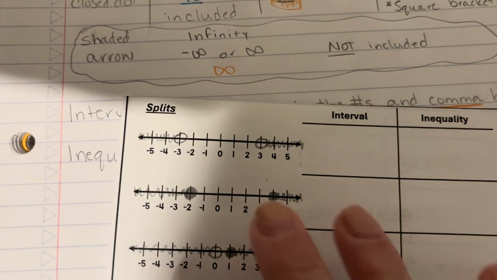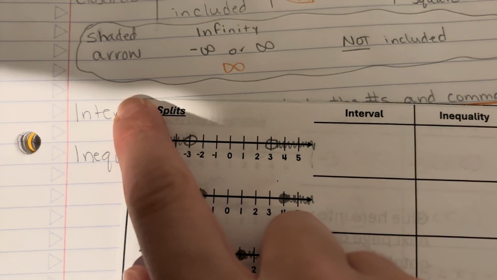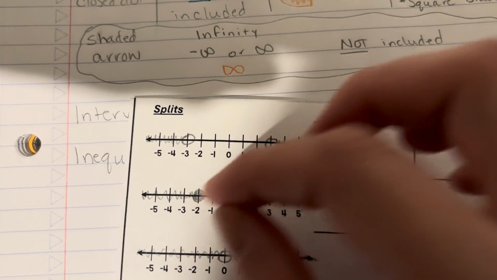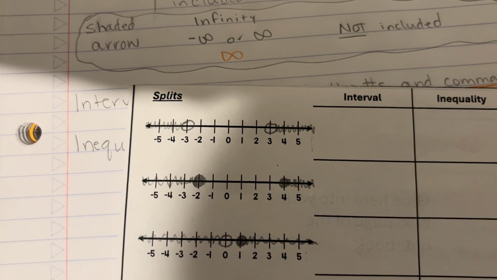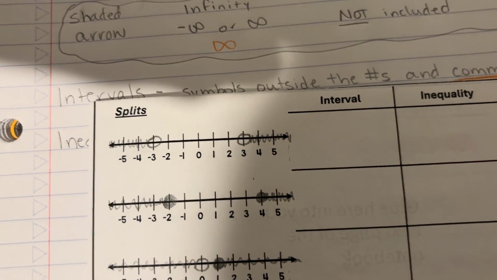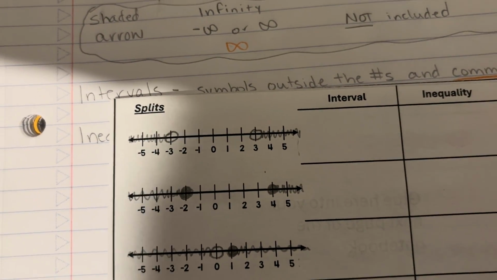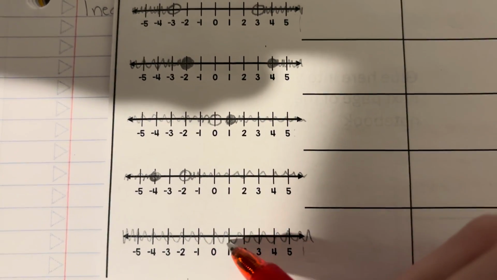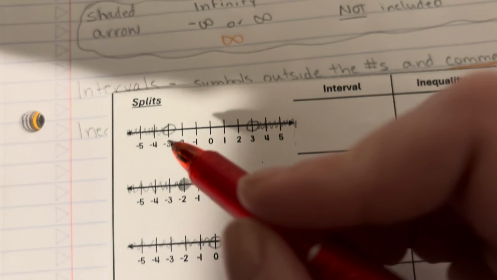All right, next, we got splits. Now, there is a technical notation to use for splits. I'm not going to provide that here, but there is one. So in all the splits, right, notice how there's a bunch of shaded arrows, except for this one. This one's not split, but we'll talk about that one.